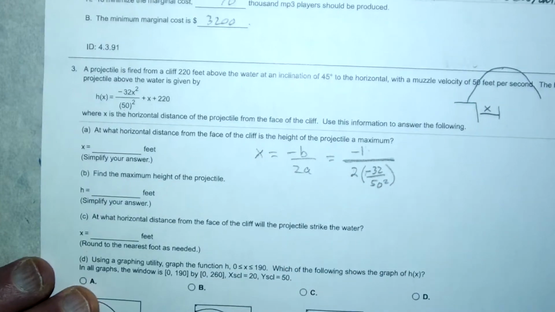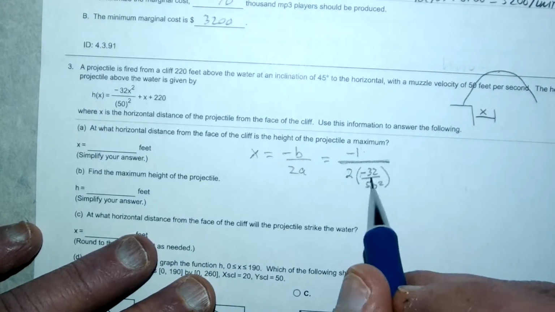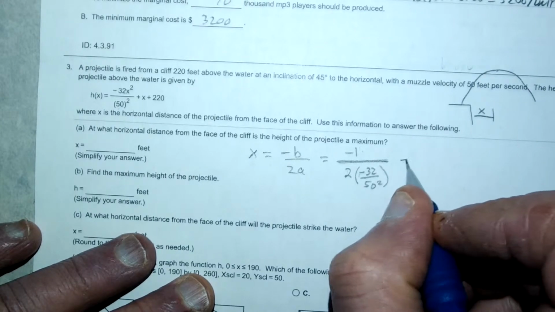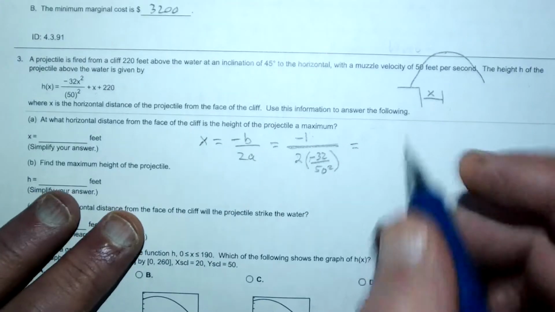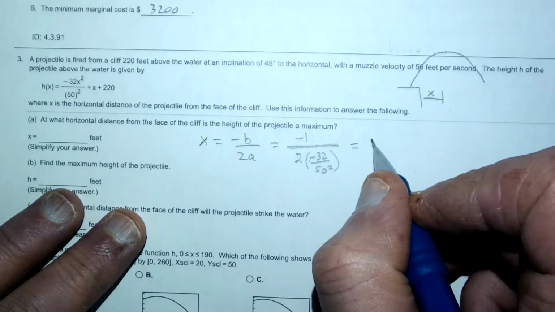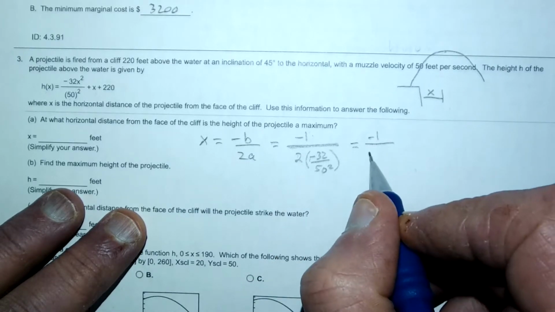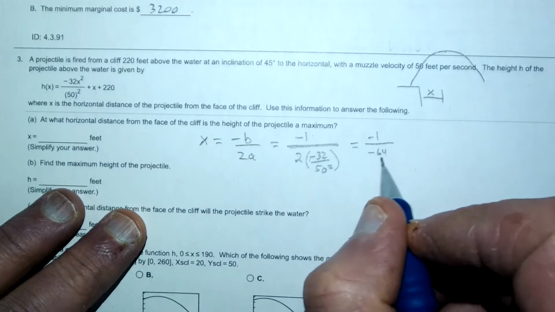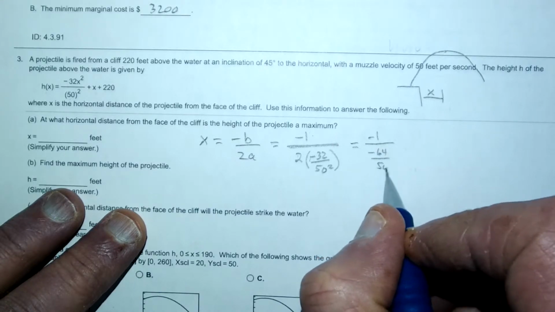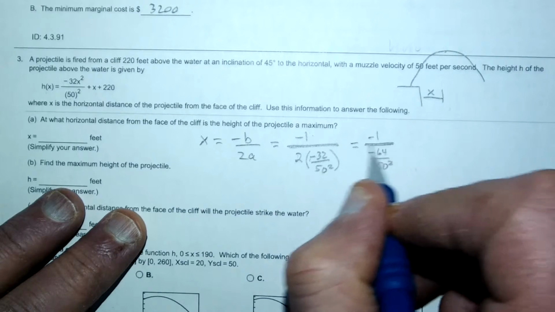But that's just the denominator right here, right? So what this is now going to become is this. I'll have negative 1 over, and 2 times negative 32 would be negative 64 over 50 squared. And here's our main fraction.